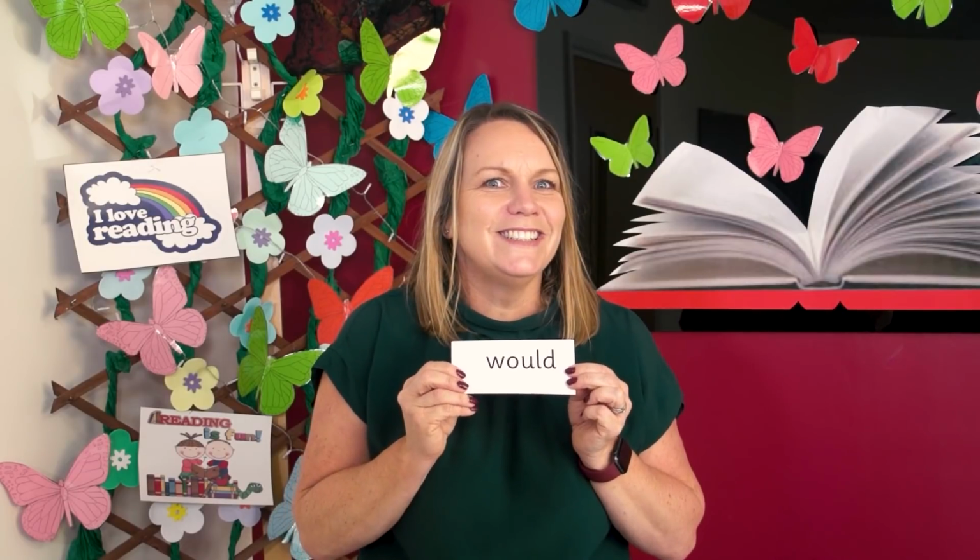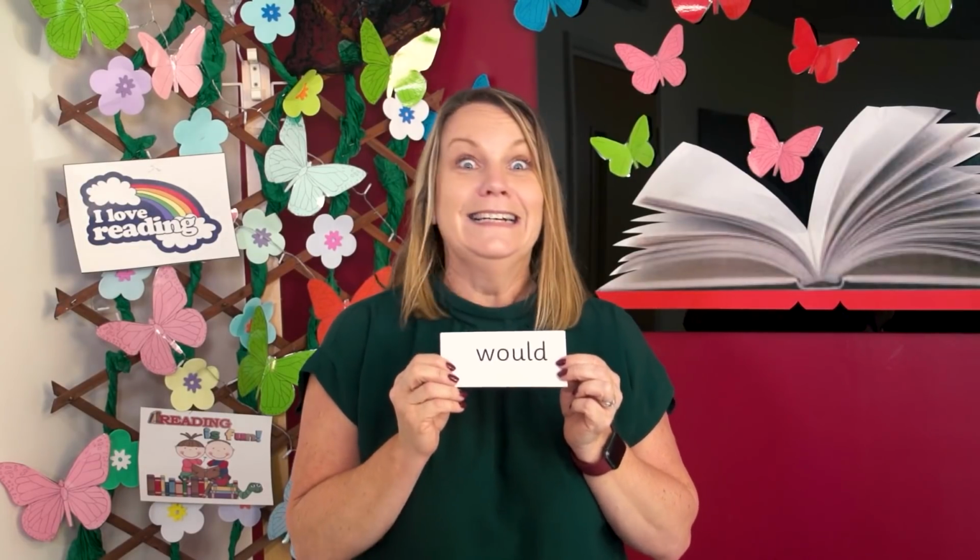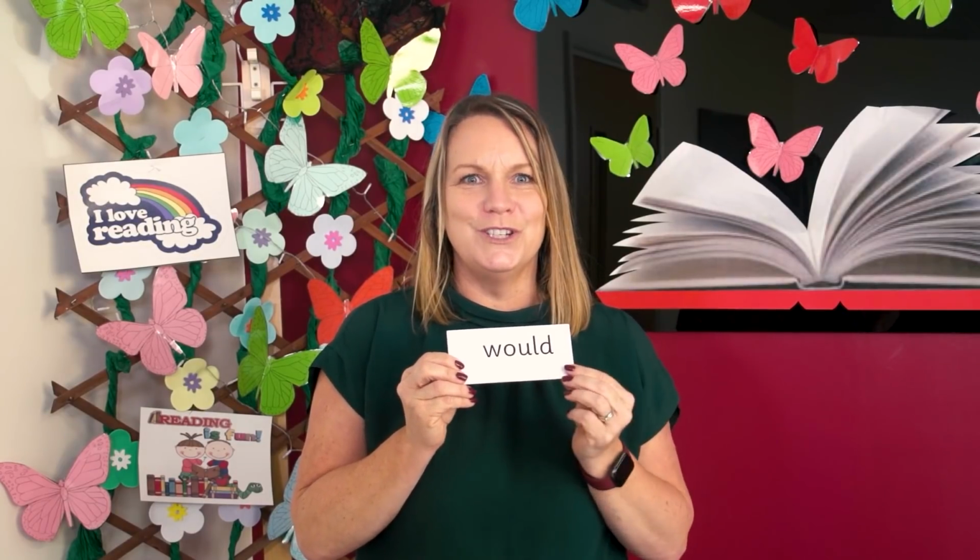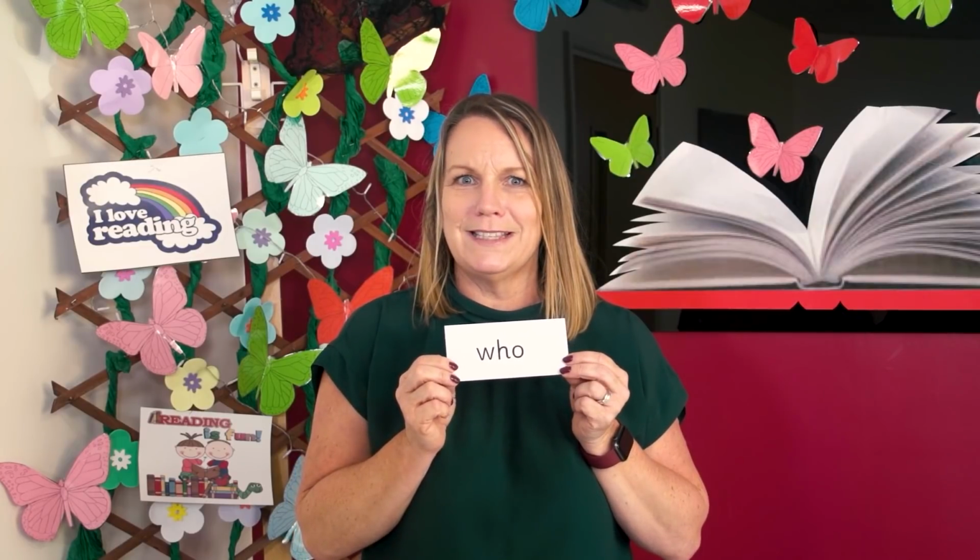What's the word? Yes, the word is would. Well done. Now you know how to read this tricky word. Can you remember the tricky bits? Yes, the first tricky bit is here. This says w and the second tricky bit is that this says ooh. Can you read the word? Let's read it together. Ooh, who?